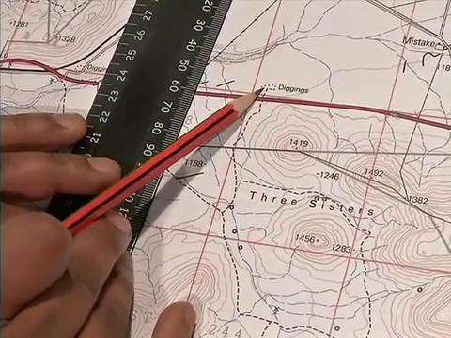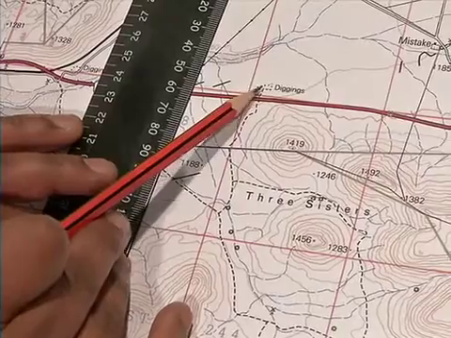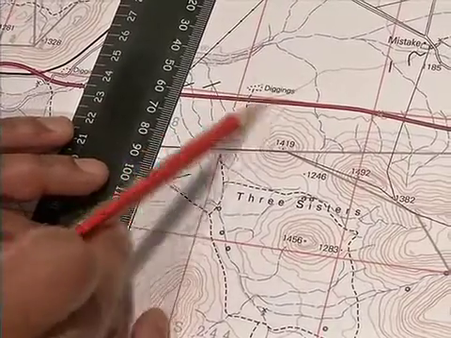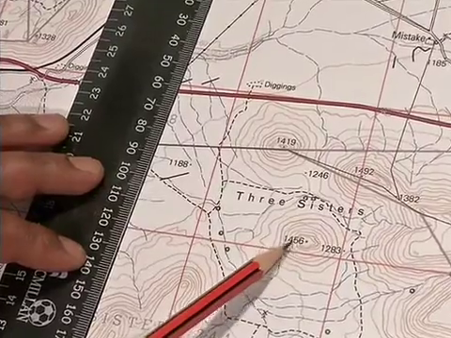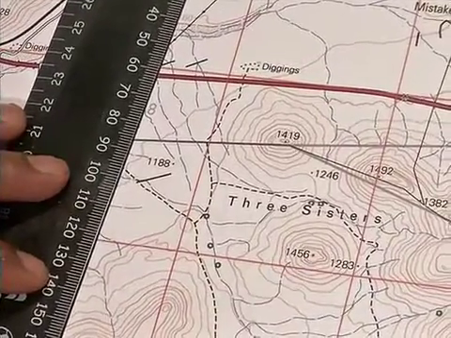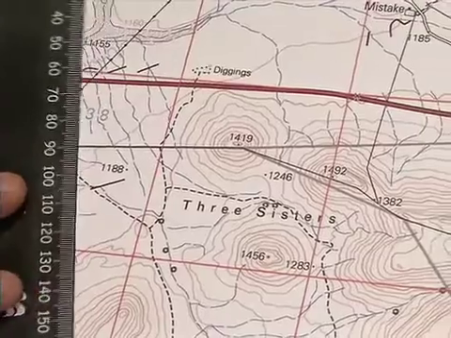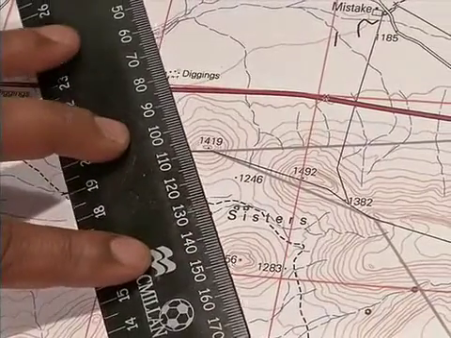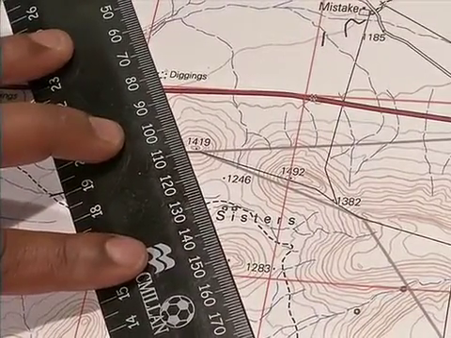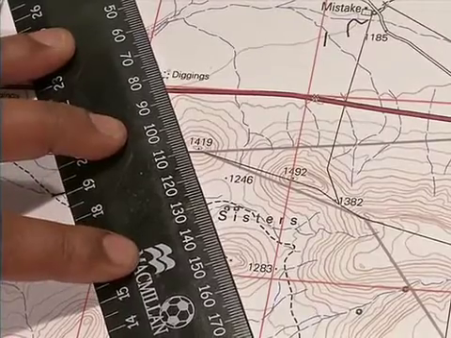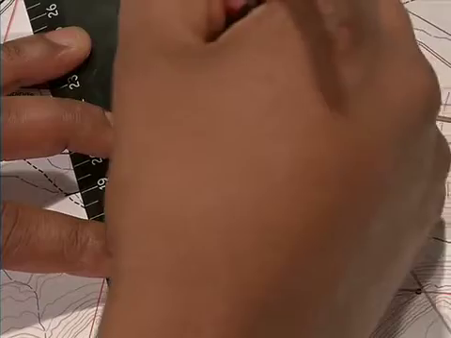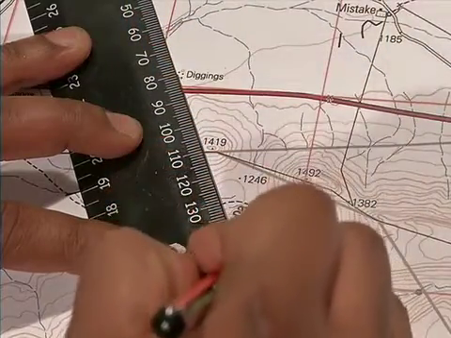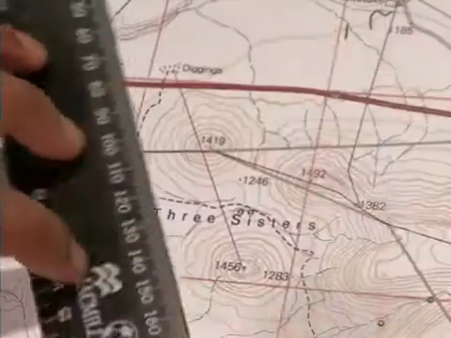And we have been asked to construct the cross-section from the diggings, which is a mining area, to spot height 1456. If you've been listening, guys, the first step is to draw a line between the 2 points, like so. So I'll place my ruler like so, and between the diggings and the spot height, I will draw a line.